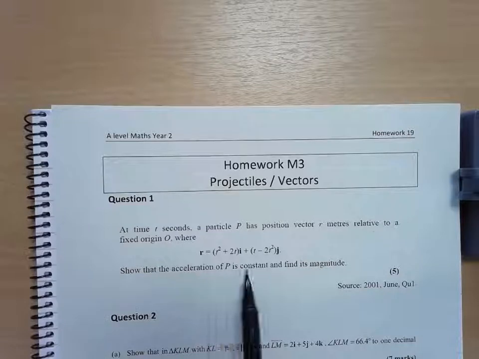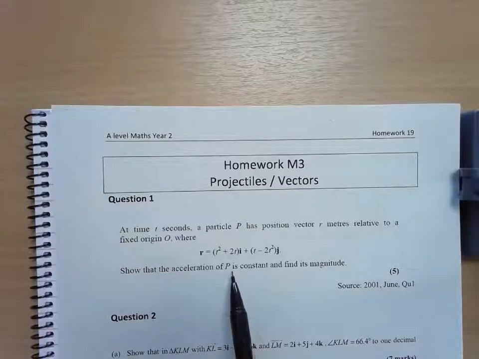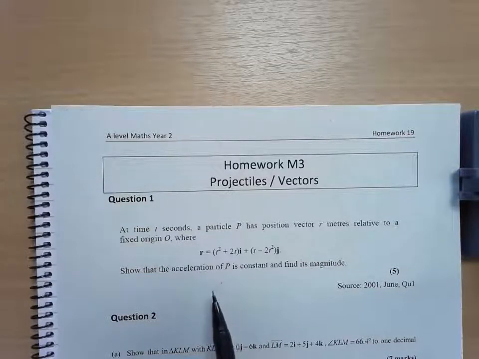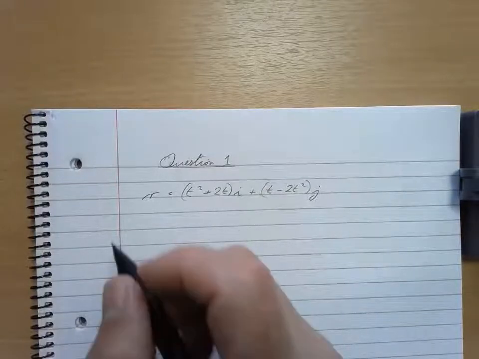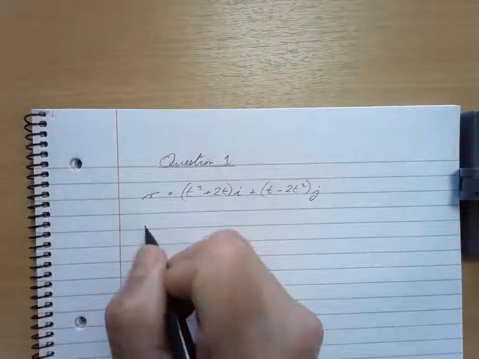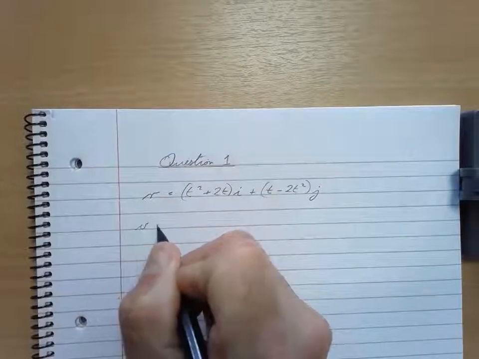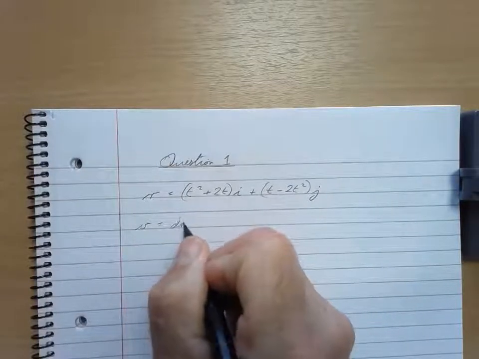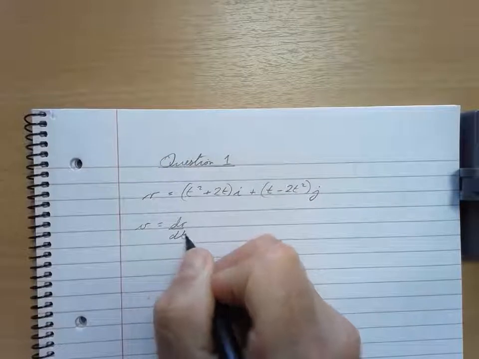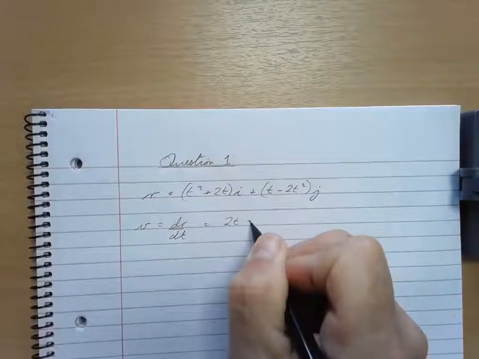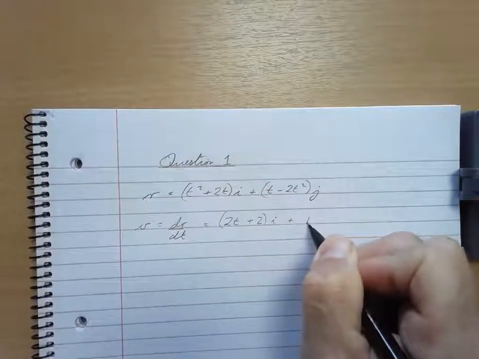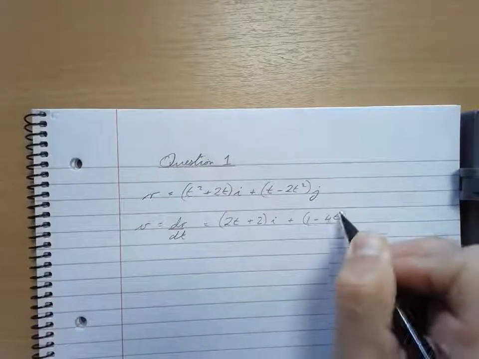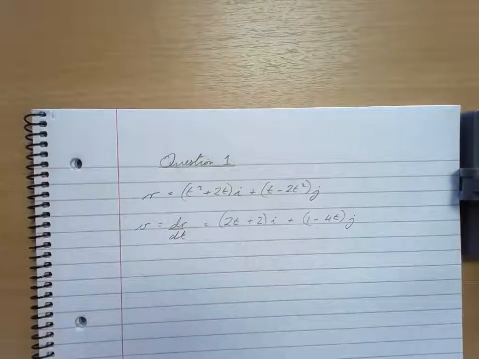So to show the acceleration is constant, what we need to do is show that the acceleration is not a function of time. So we take our position vector and we're going to differentiate this to get the velocity vector. So the velocity vector is equal to the derivative of r with respect to time, which is equal to 2t plus 2 in the i direction plus 1 minus 4t in the j direction.